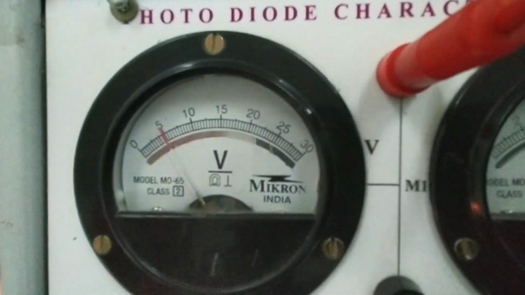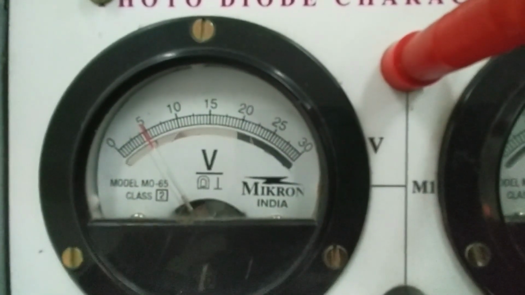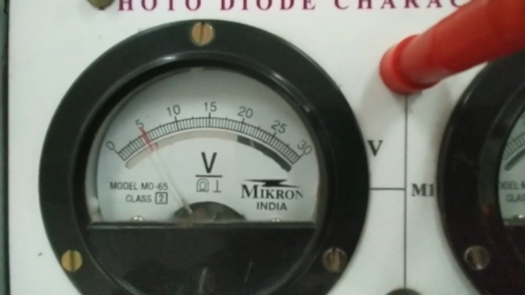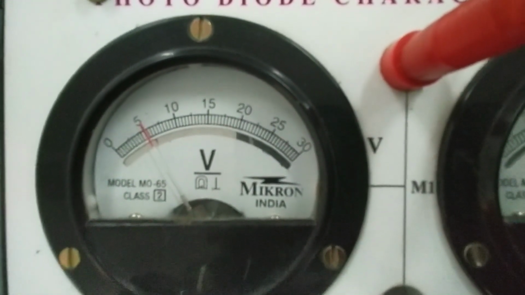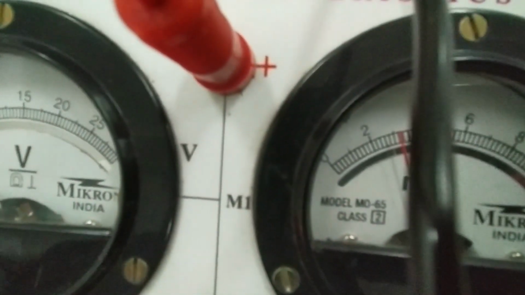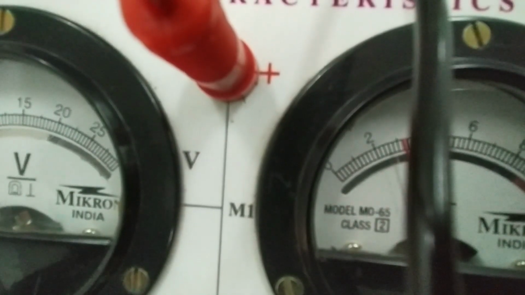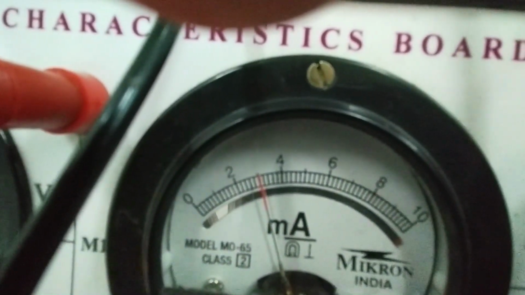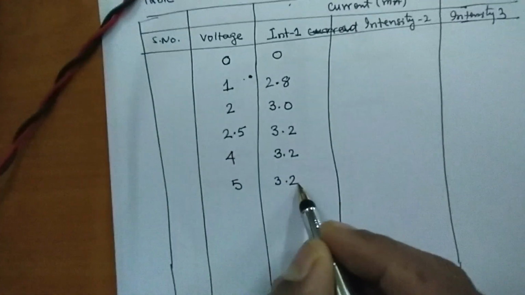It is 5 volts. You can see that, and still I'll adjust it to exactly 5, and I note down the value of current. So there is not much change in current. If I see without any parallax, this is still stuck at slightly above 3, so I am writing 3.2.